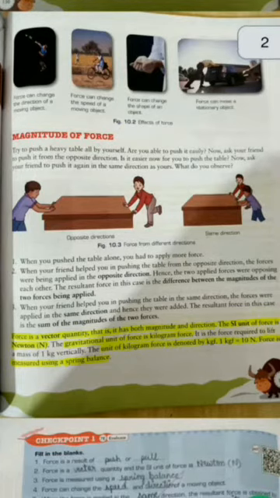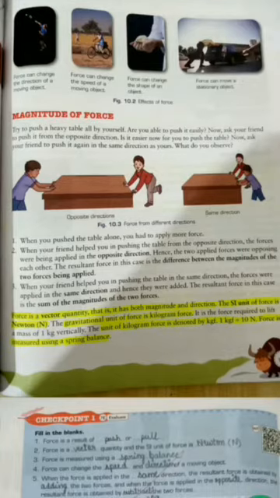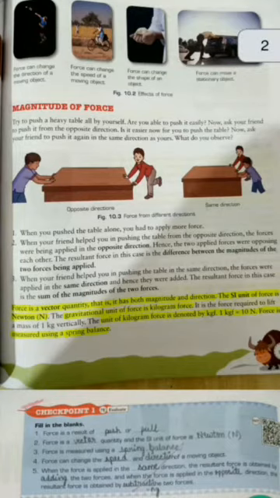Whereas in the second case, when they are applying the force from the same direction, you can see the table will be moving, but in the first case it was not moving. So in the second case the force was getting added up, right? So here you can understand the role of direction, right?